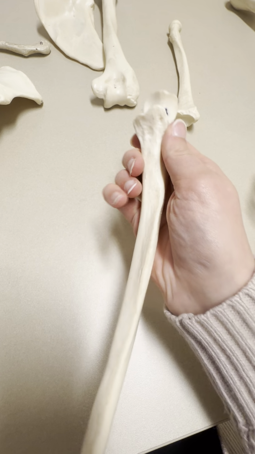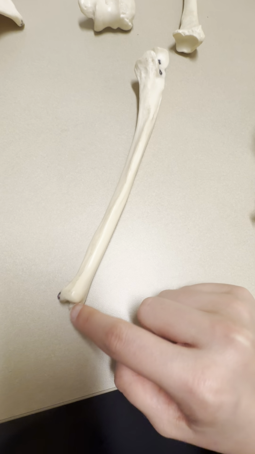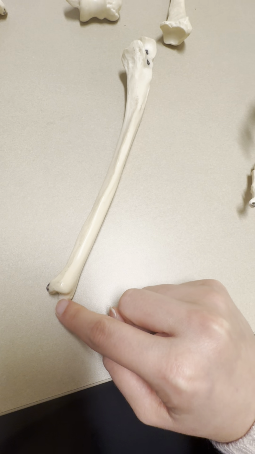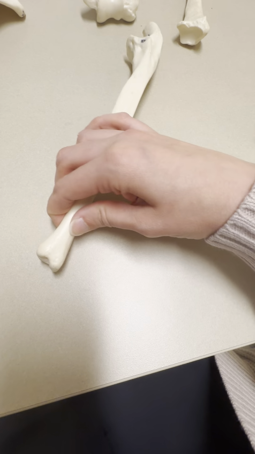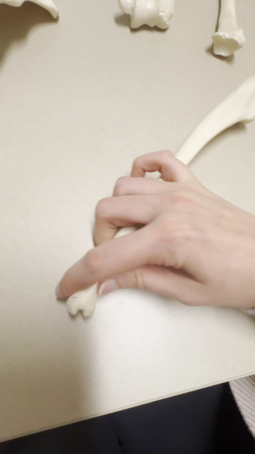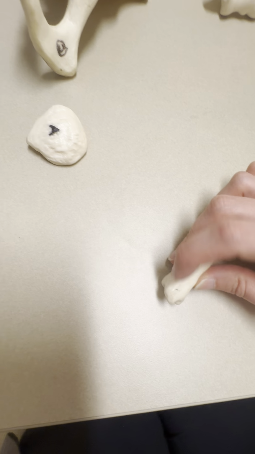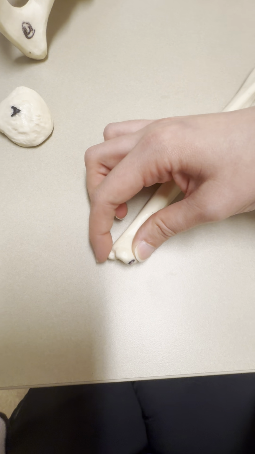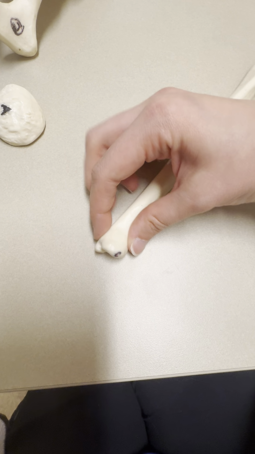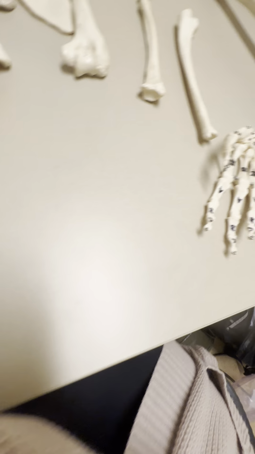Okay. The head of the ulna is this part down here. Okay, so not the side that the notch is on. This part is the head. Okay, and then the ulnar styloid process is this part that sticks down here. Okay, ulnar styloid process, that part.